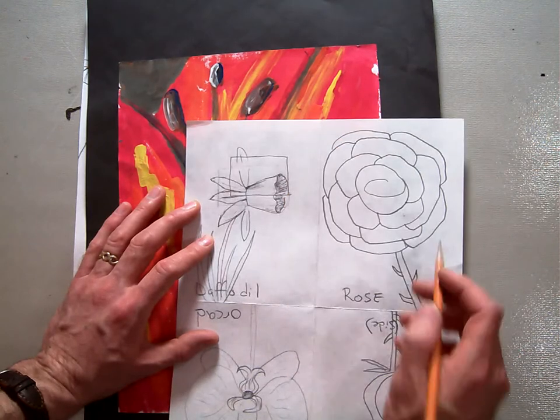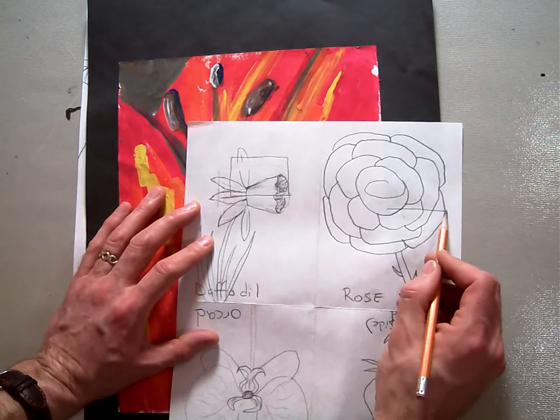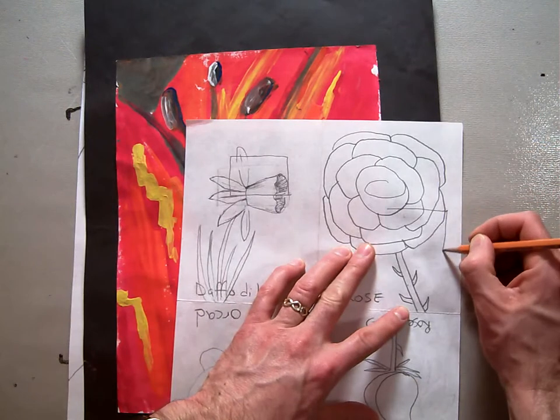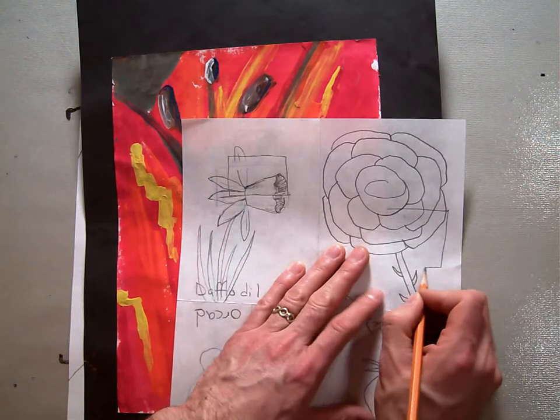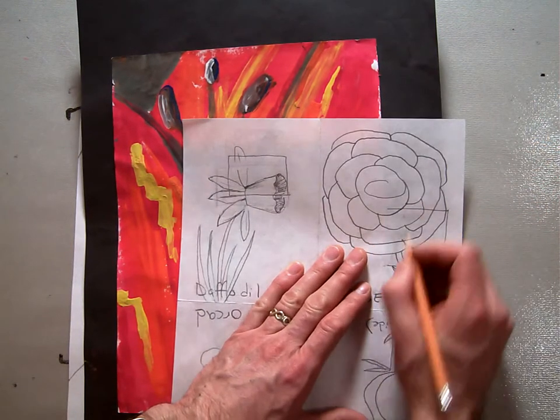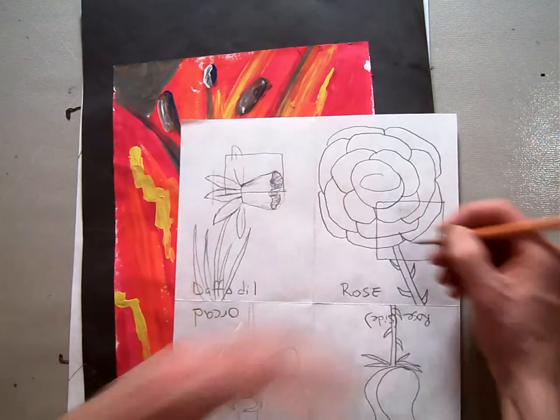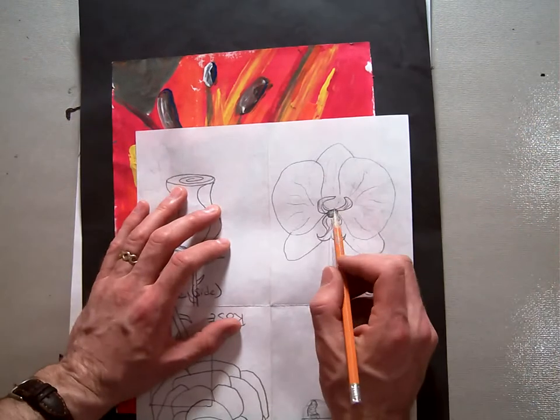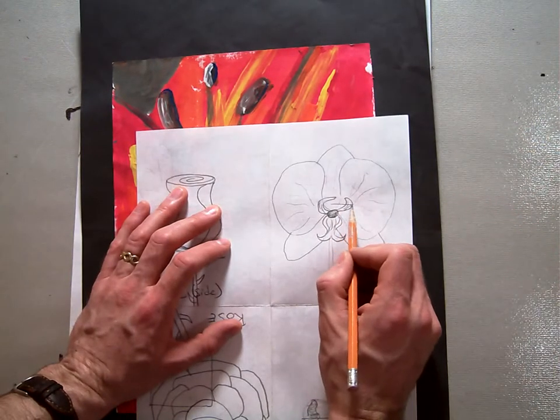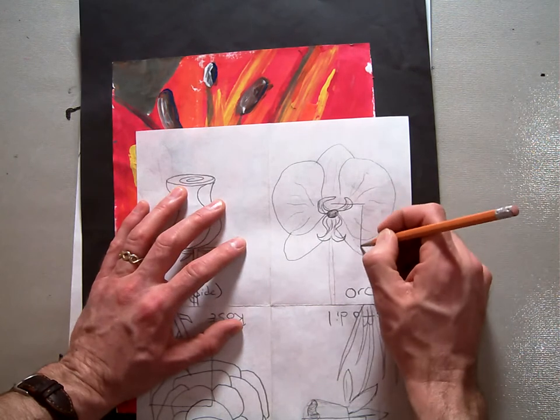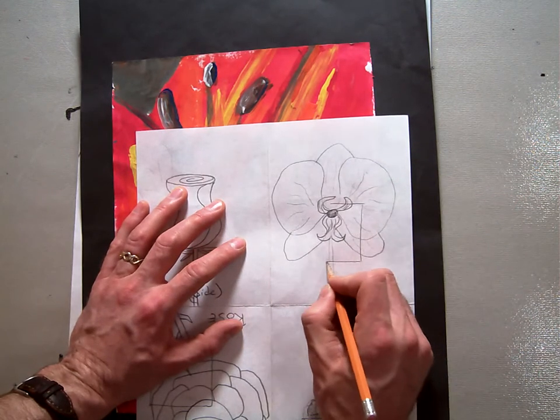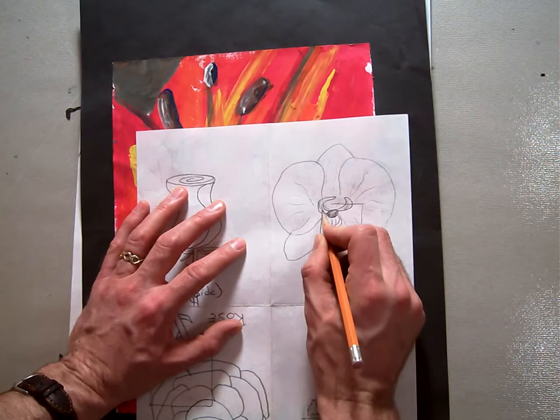Okay, like that. And maybe the rose, I'll take this section of it. So we're taking just a section of our flower, we're zooming in so that we're simplifying it, and we're exaggerating it by blowing it up and taking just a certain piece of it and using that for our composition.